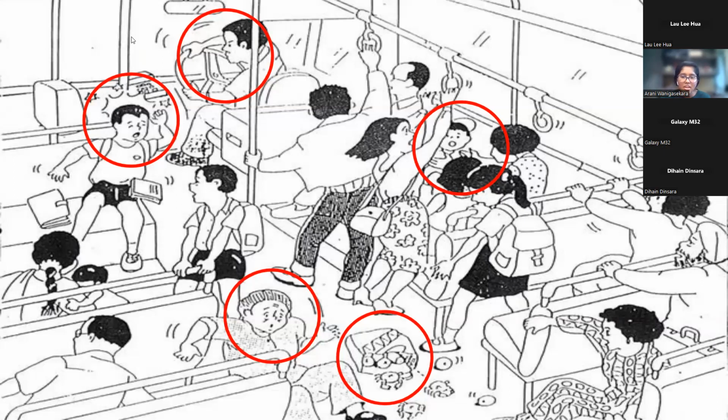Can you form any other sentences from this picture? One boy screams in fear. Yes, you can say that a boy seems to be screaming in fear. What else? Do you all have any other sentences formed?